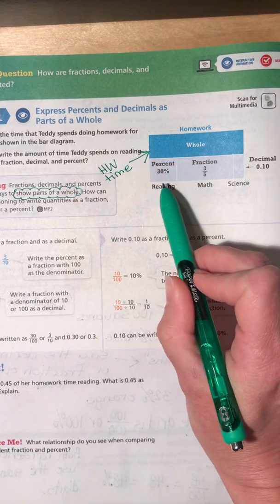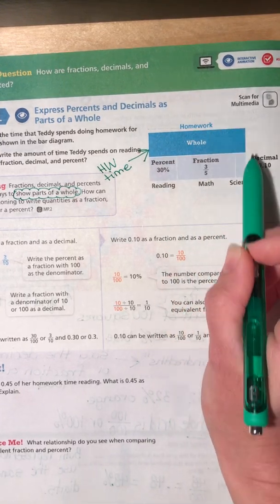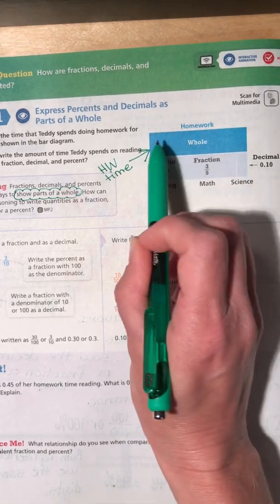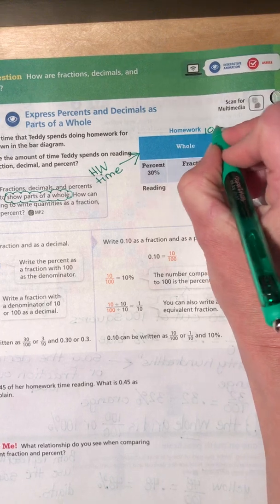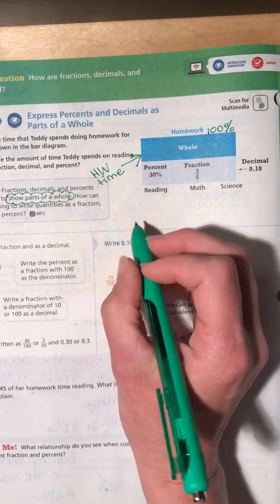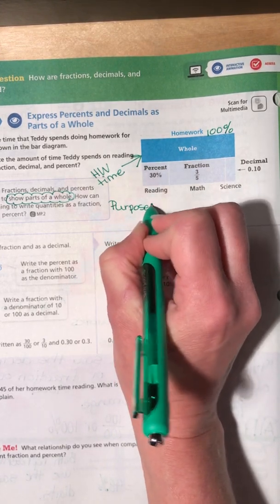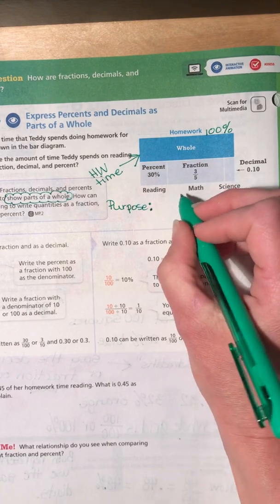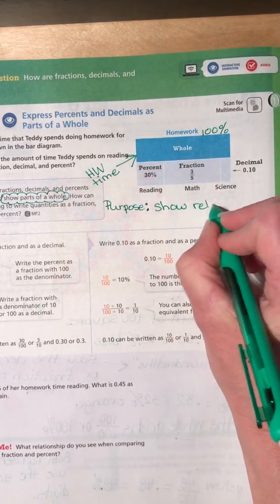And whether it's represented as a percent, as a fraction, or as a decimal, it's all showing a piece of this whole amount of time, this 100% of time that Teddy is spending on his homework. So think about the purpose of our lesson today is to show the relationship between fractions, decimals, and percents.